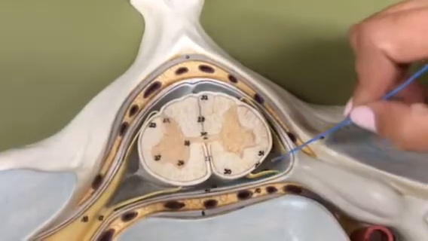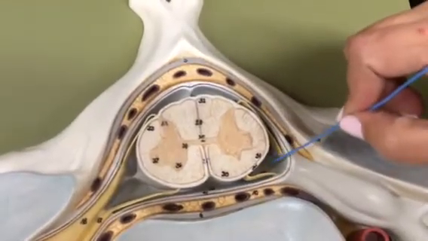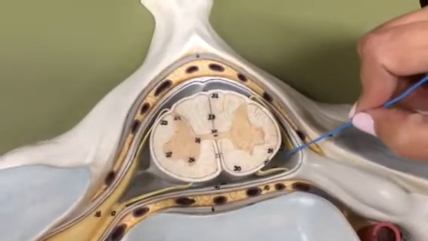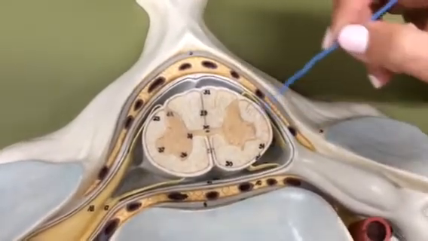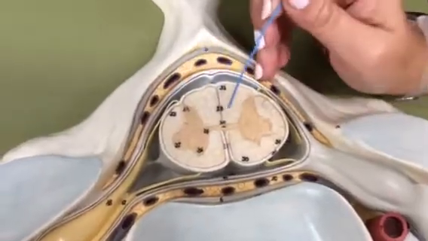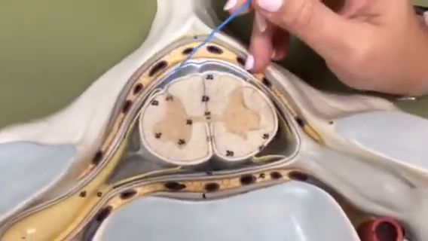So there's a space right over here. This space represents the subarachnoid cavity or subarachnoid space. And that's it for the meninges. Let's talk about the spinal cord now.